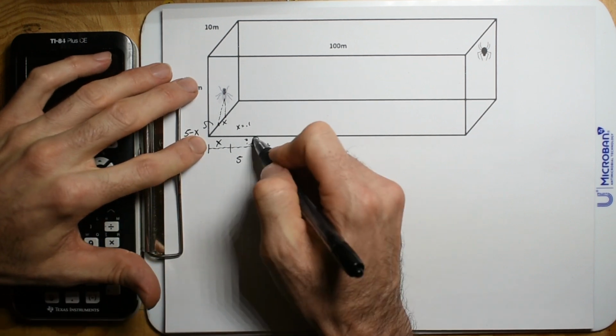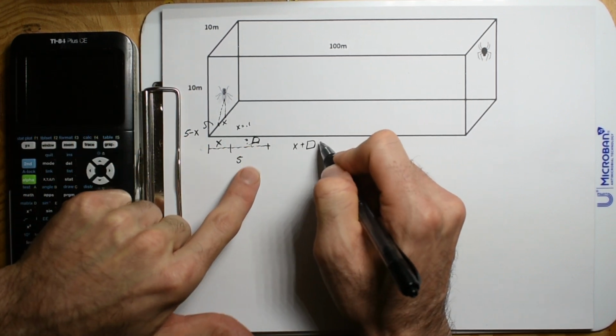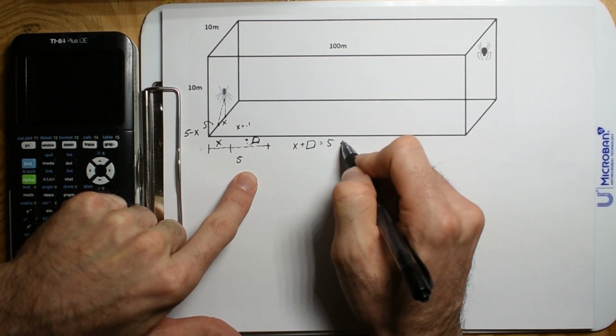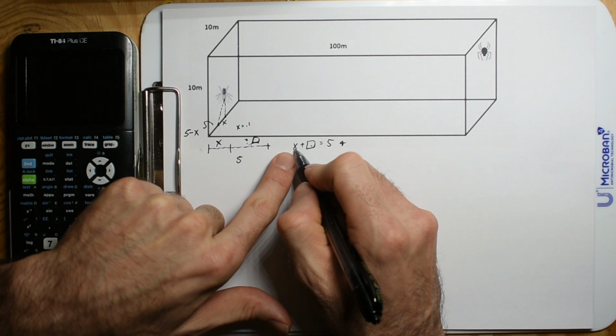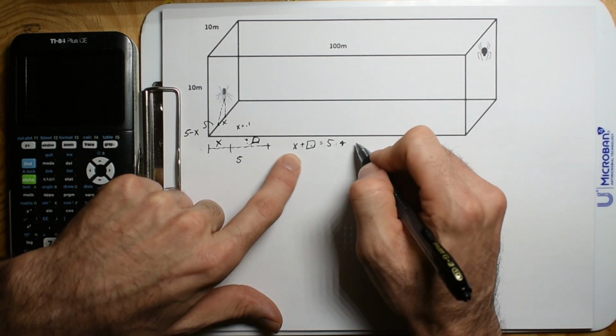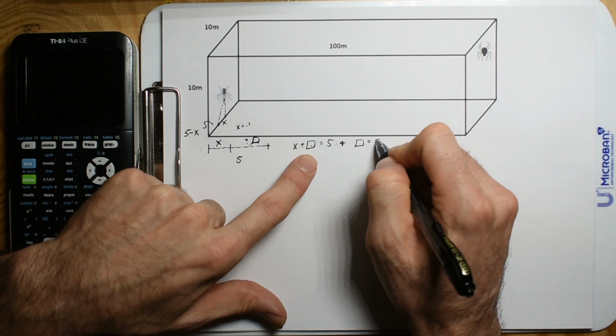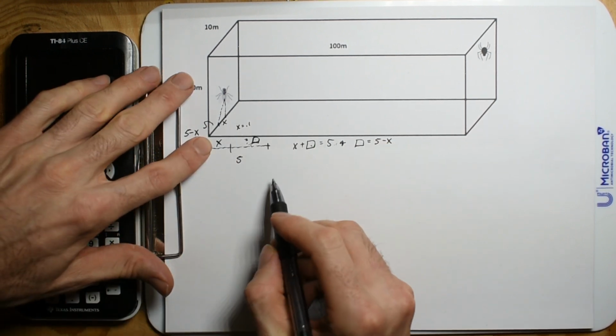Don't write a letter. I just say, hey, I don't know what that is. So then I can say x plus something is equal to 5. So now I have an equation, and now I can solve for whatever that was, just by taking x and getting it over to this side by subtracting it. So that is going to be 5 minus x. Cool, and so that's what we have. 5 minus x is that dimension.